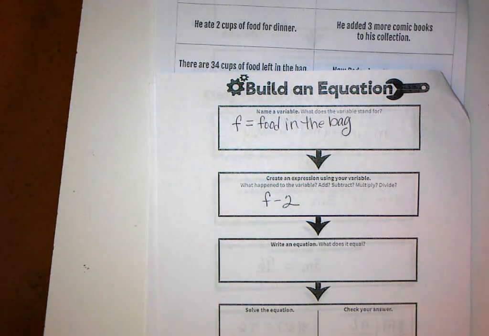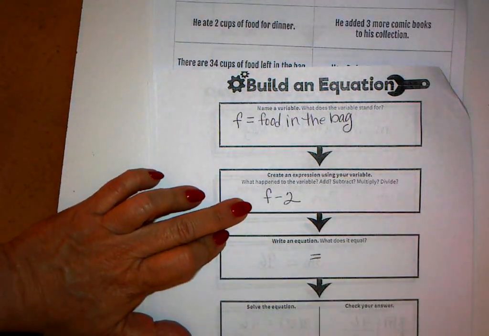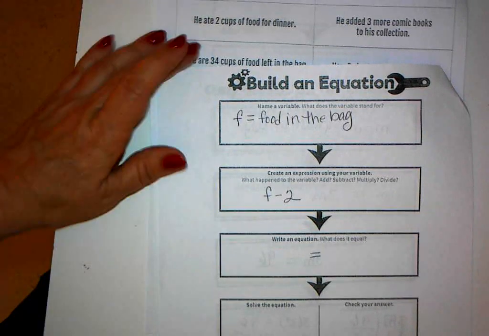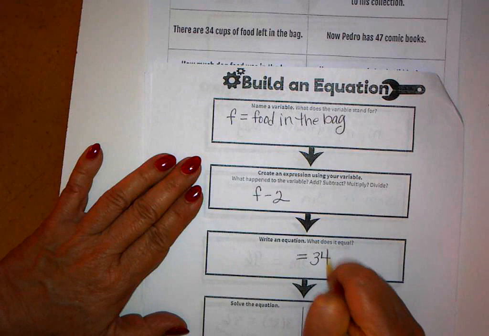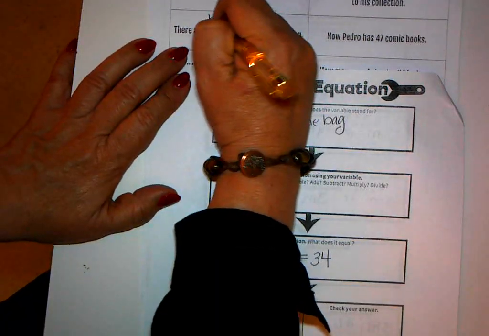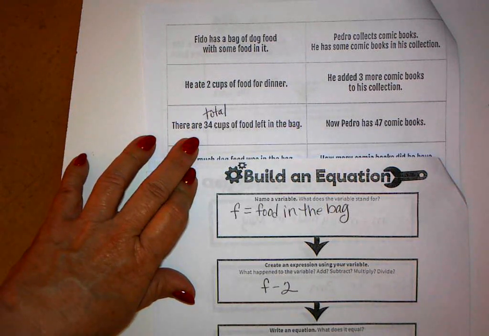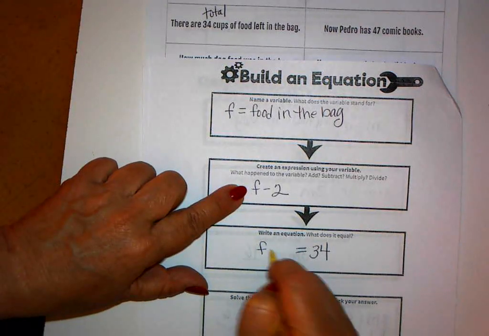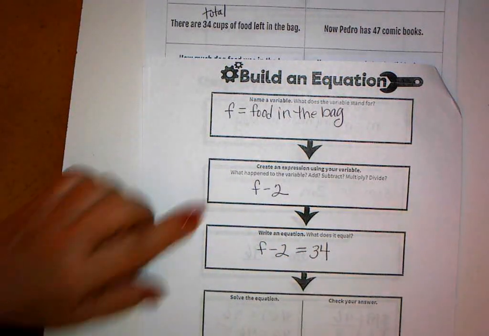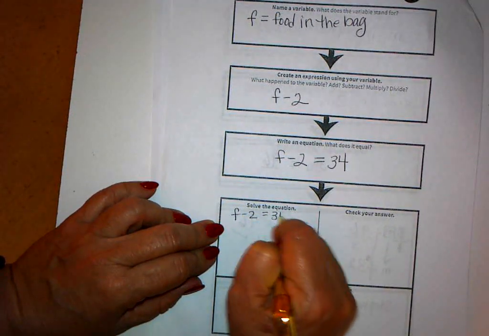Now I'm going to add in the equation. So I'm going to put my equal sign here. And on that equal sign, it said that I had a total of 34 cups left in the bag. So I'm going to put my total amount over here. I'm going to write total on this side to remind that was the total that was left in the bag. Now I'm going to bring down my expression of F minus 2. And now I'm going to solve.